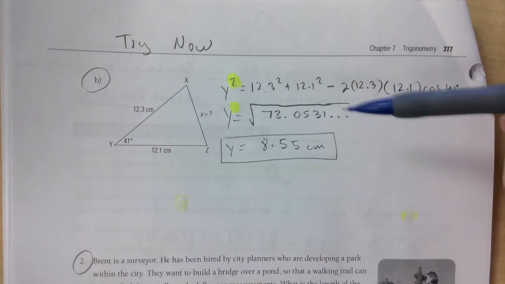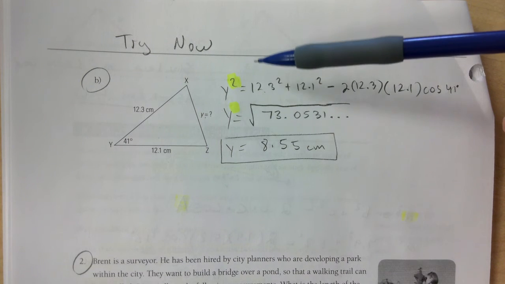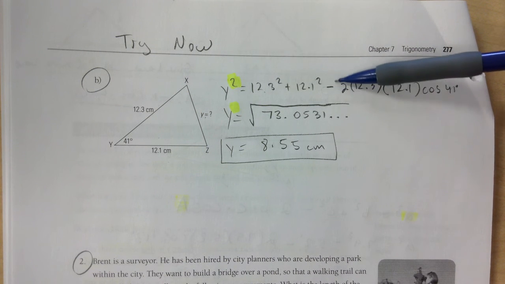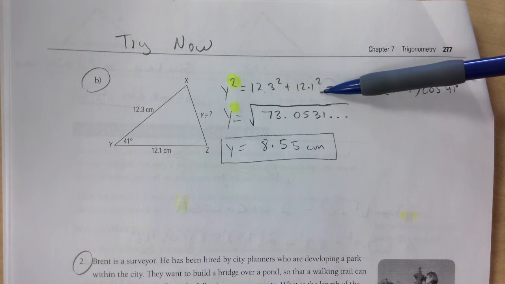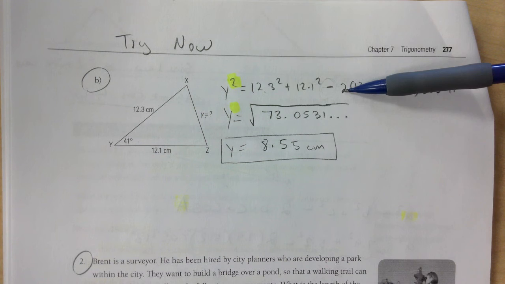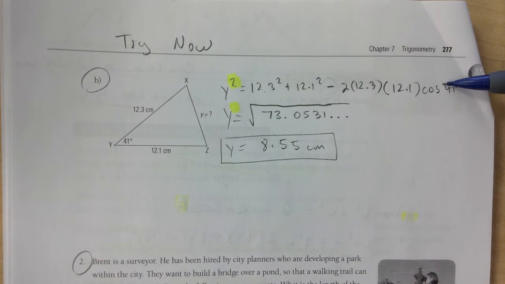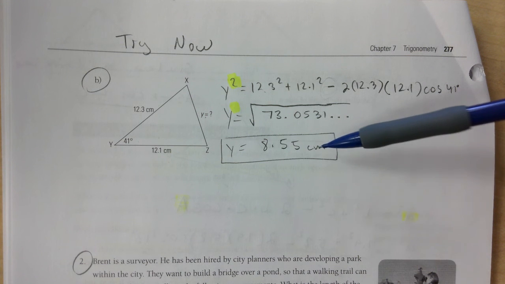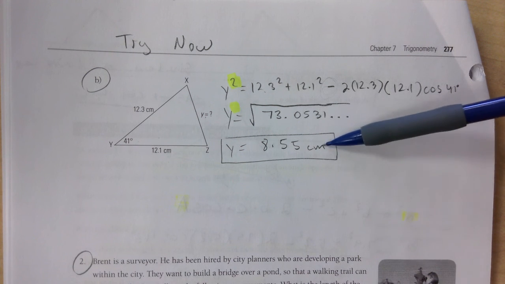One common mistake that I see is students forget this negative here and they just go 12.3 squared plus 12.1 squared times this times this times this times this. It's a huge number if you do that, and your answer will not make sense. So you got to watch out for that.